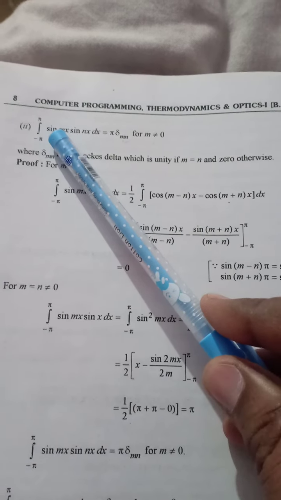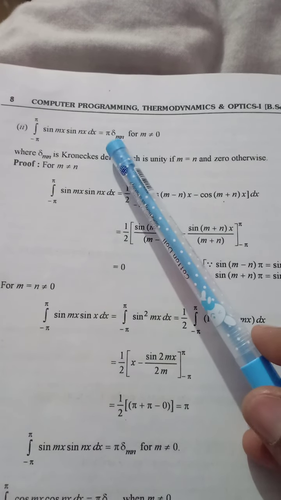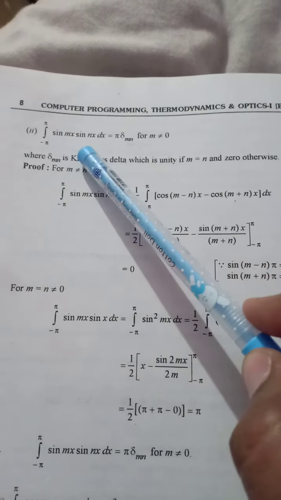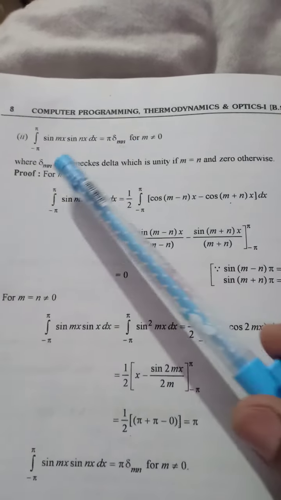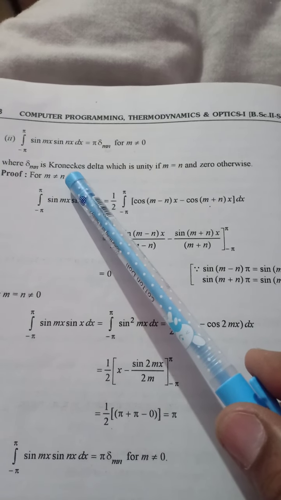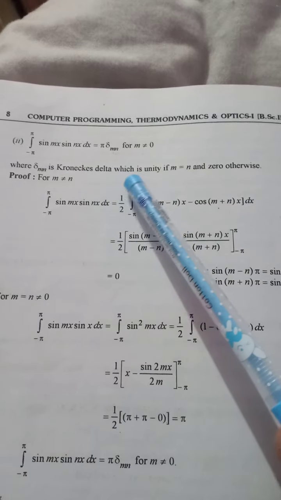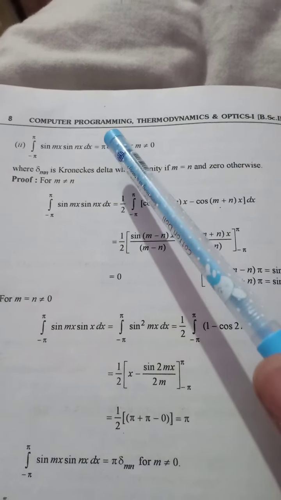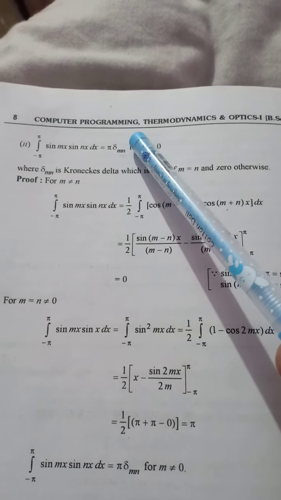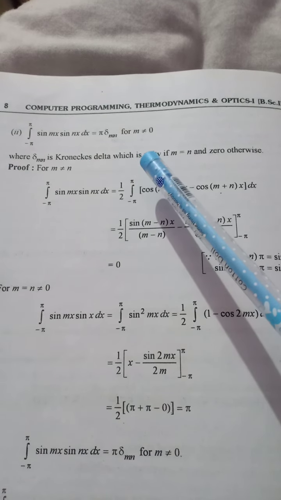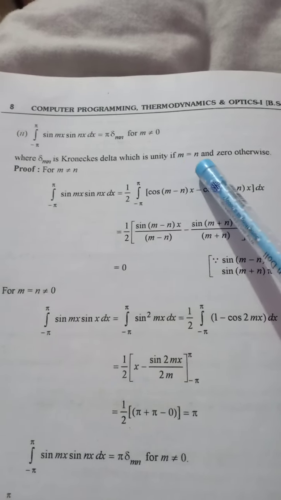Therefore, for m not equal to 0, this orthogonality term is valid, where delta mn is the Kronecker delta, which is unity if m equal to n and 0 otherwise.